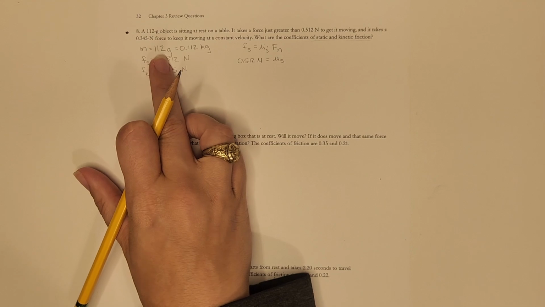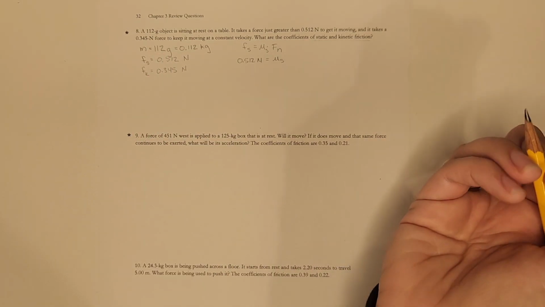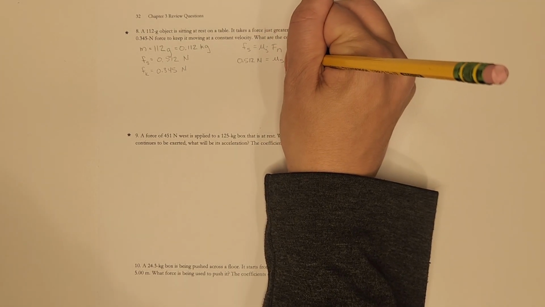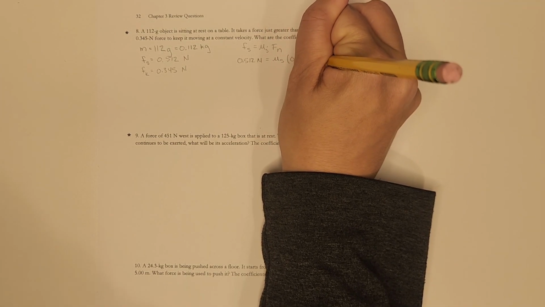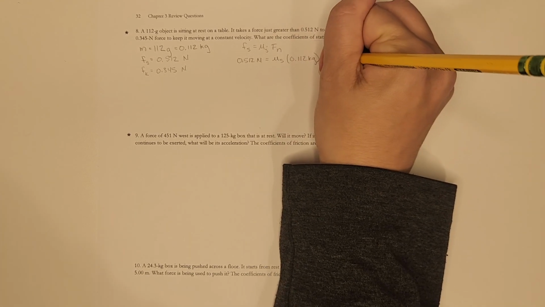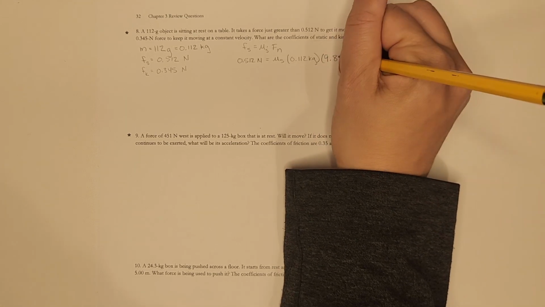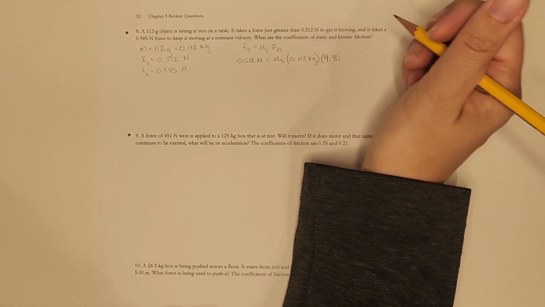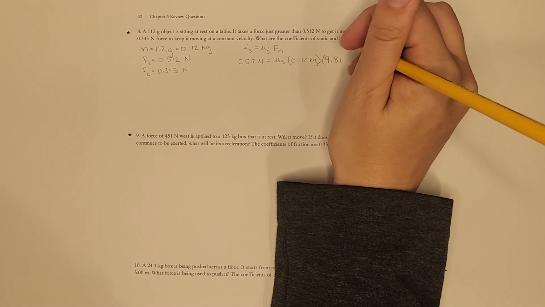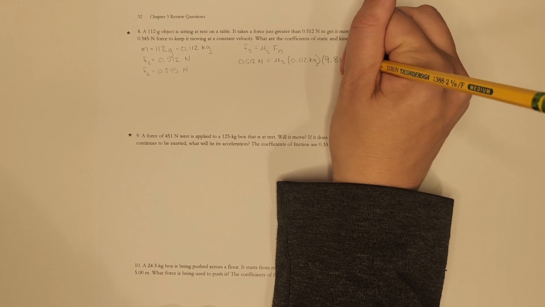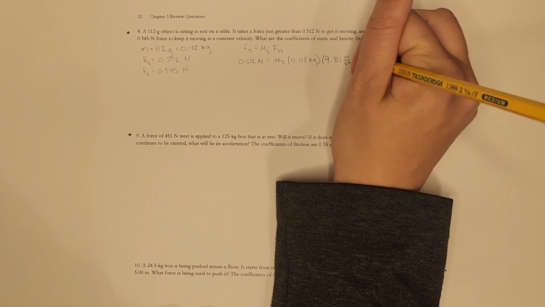So it's going to be my mass times gravity. And so we're going to multiply 0.112 kilograms times, and then we don't need to put a negative here. It's just going to be gravity. And in fact, the normal force would be the force pushing up, so positive is fine. So 9.81 meters per second squared.